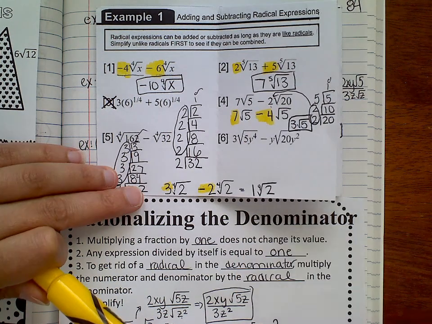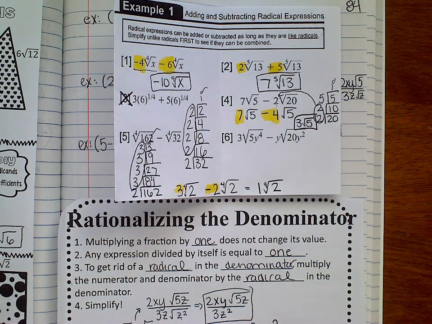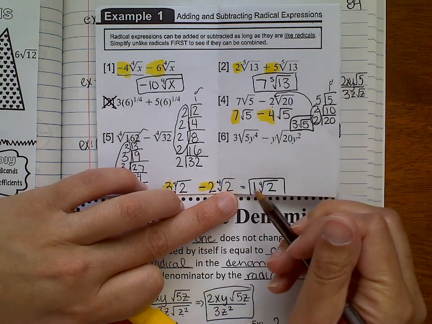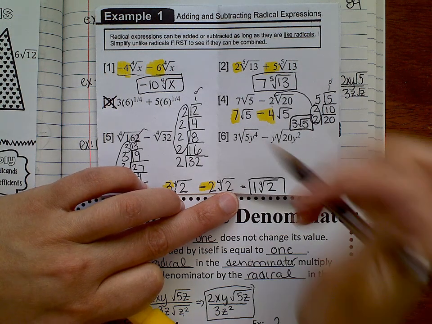Oh my gosh, I'm so sorry, I'm gonna sneeze probably. Pineapple, pineapple, pineapple. Okay, it went away for now, I don't know. Anyways, you can put the 1 there or not. Either way is fine. If I sneeze, I'm sorry.